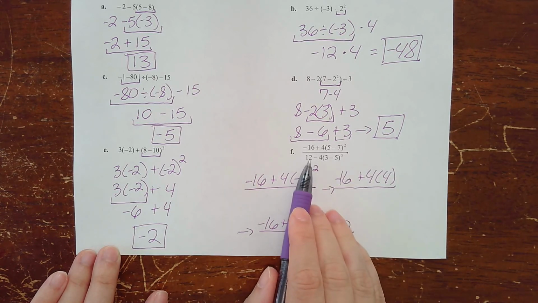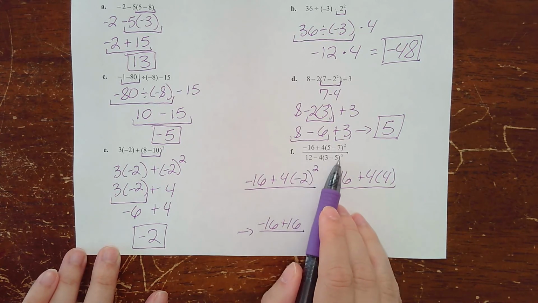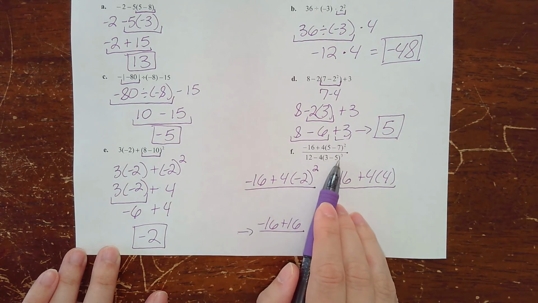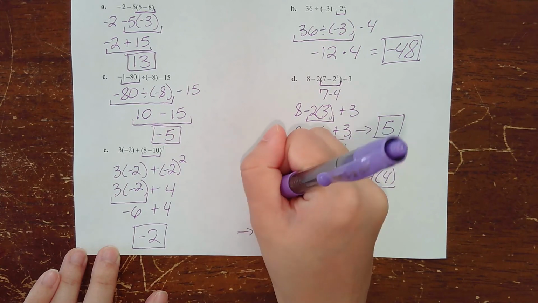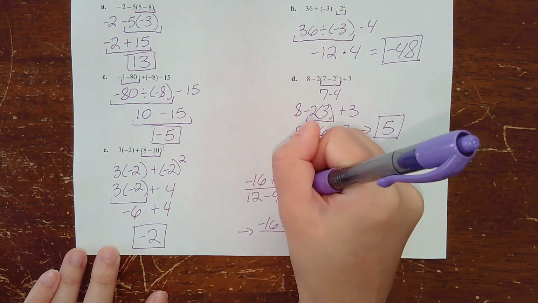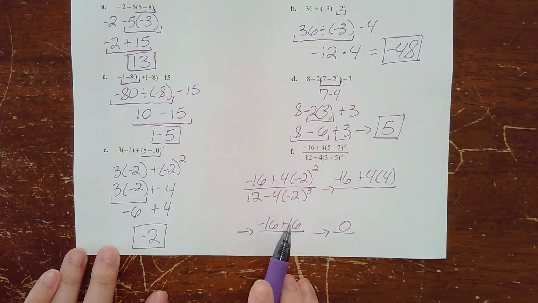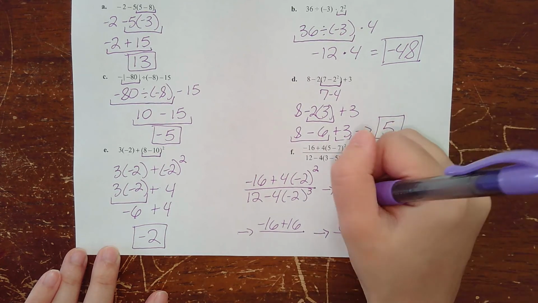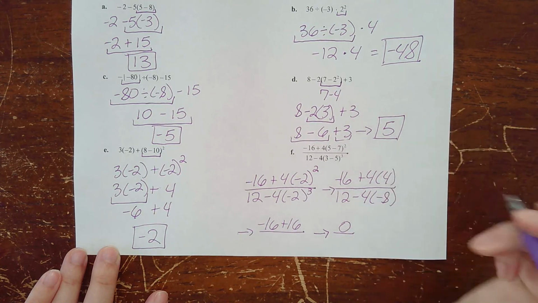In the denominator, I have 12 minus 4 times 3 minus 5 cubed. So I'm going to work out what's inside the parentheses first. 3 minus 5 is negative 2. So now I have 12 minus 4 times negative 2 to the third. After parentheses comes exponents. So negative 2 to the third is negative 8. So now I have 12 minus 4 times negative 8.